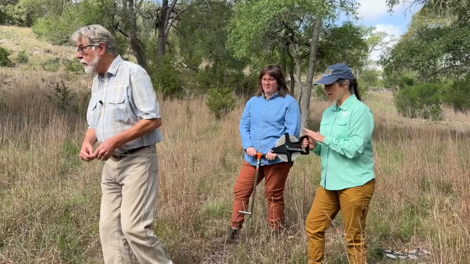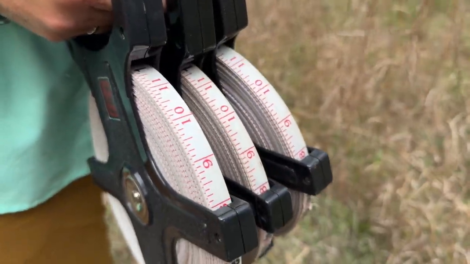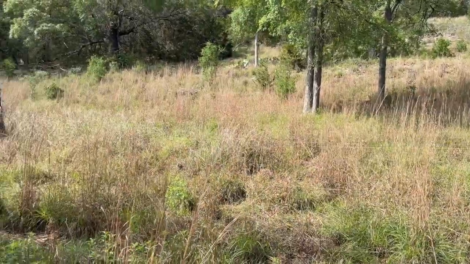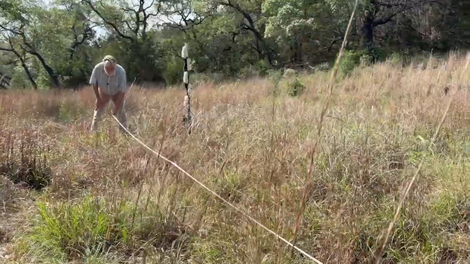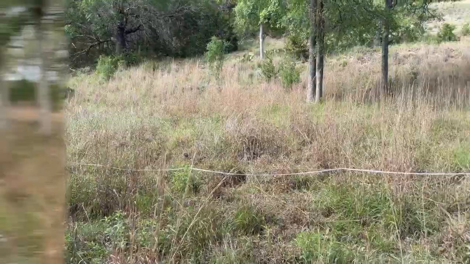Sure. So here I have a transect tape, and we use it to establish 3 lines in our plot that we want to sample. It allows us to determine random sample locations, and we want to get a representative sample of the entire plot. So that's what our transect helps us do. Well, now that we have the transect out, we're going to dig the hole, or the soil probe.